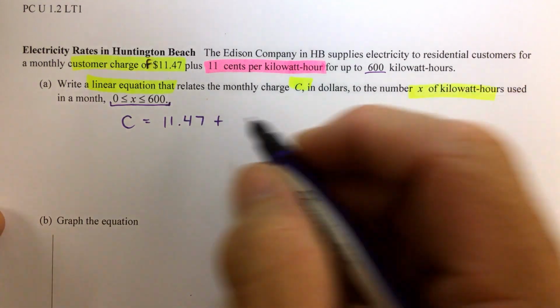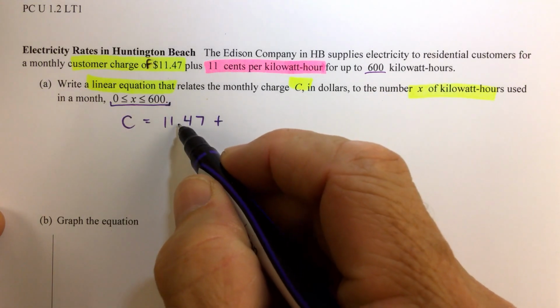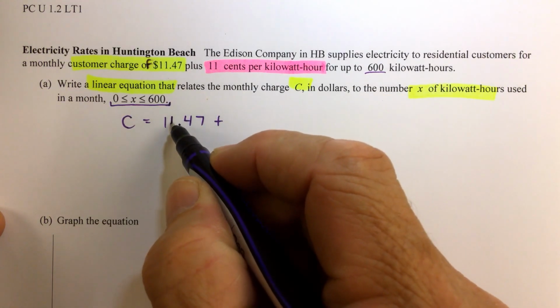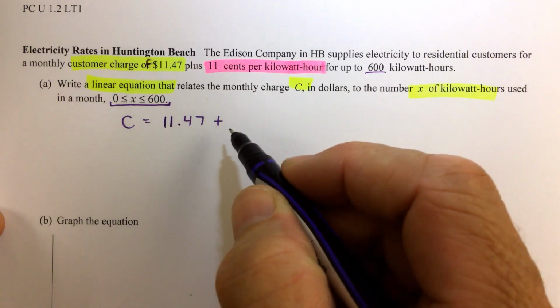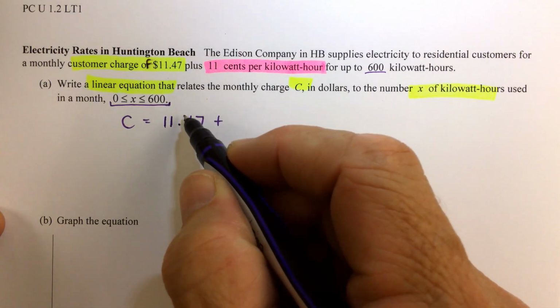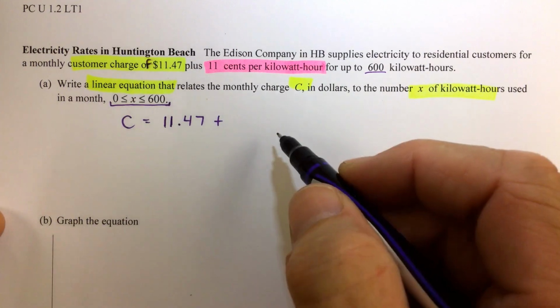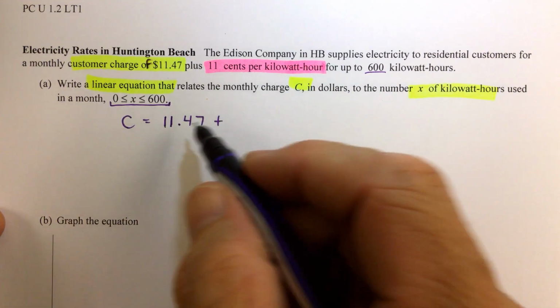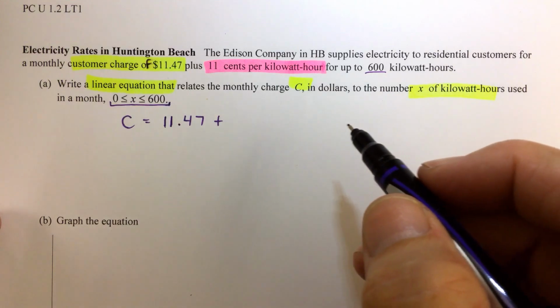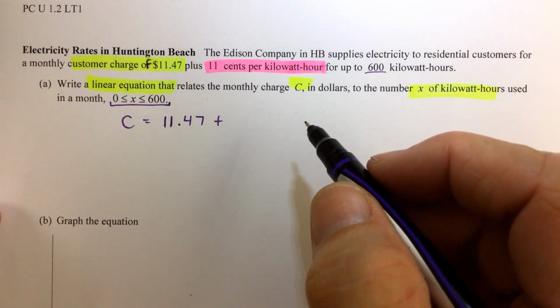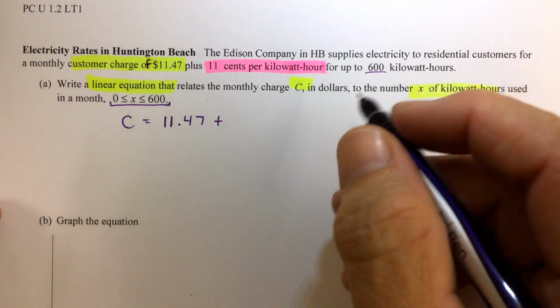You don't want to just write 11 there because you already wrote a number out here, and this number is represented in dollars. So you can't just combine a dollar number with a number of cents. You have to make sure all your numbers are either in dollars or cents. It makes sense to put them in dollars, so we want to do that.